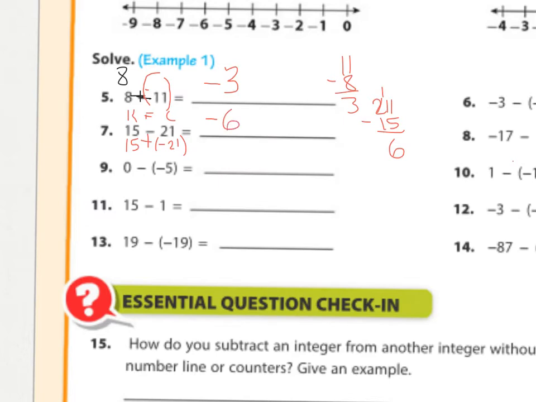All right, 0 minus negative 5. So keep, flip, and then change the negative 5 to what? Positive 5. Keep, flip, change, KFC. So 0 plus 5 is 5. And we have more positives because we had nothing but positives.